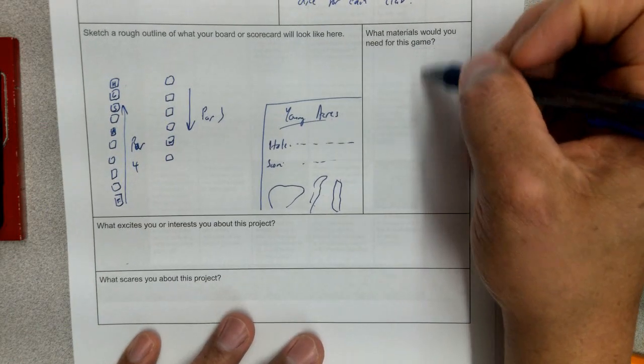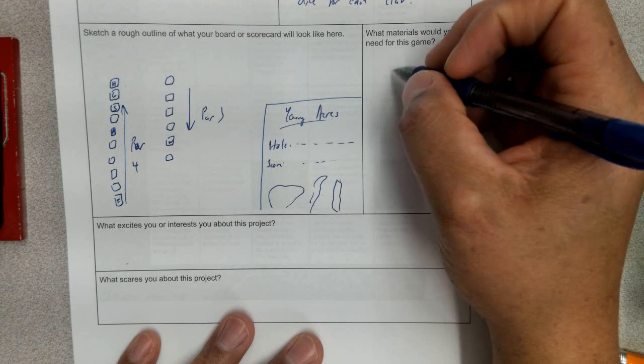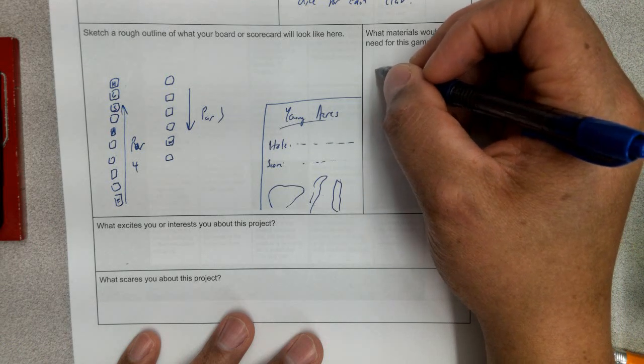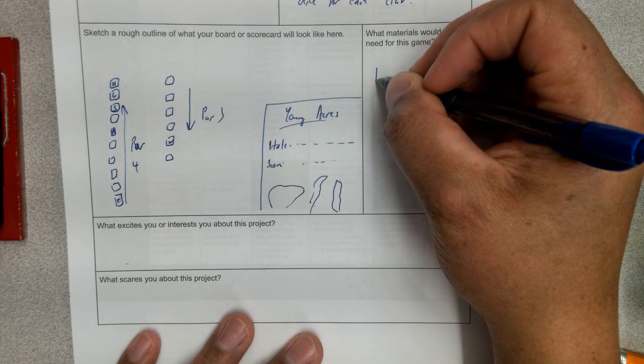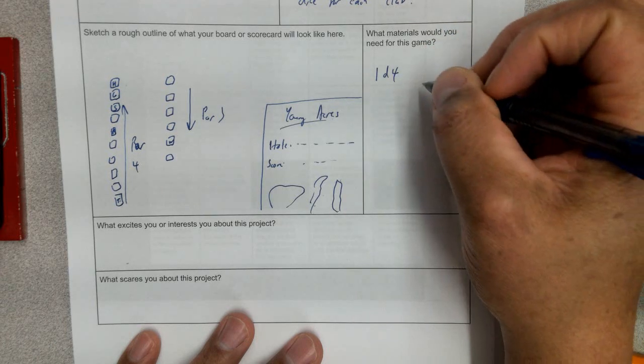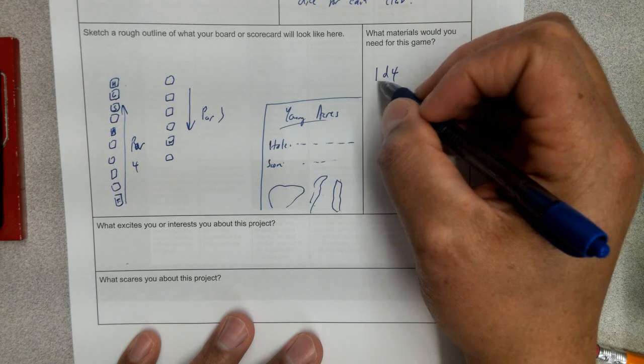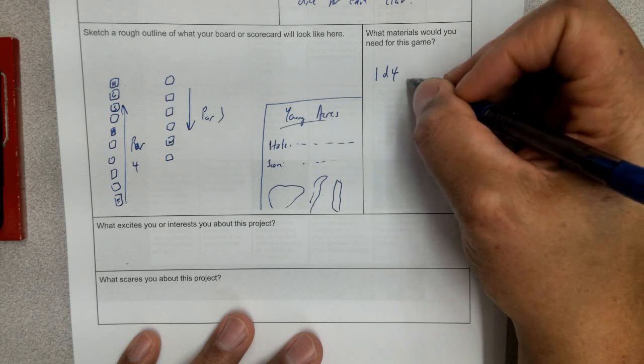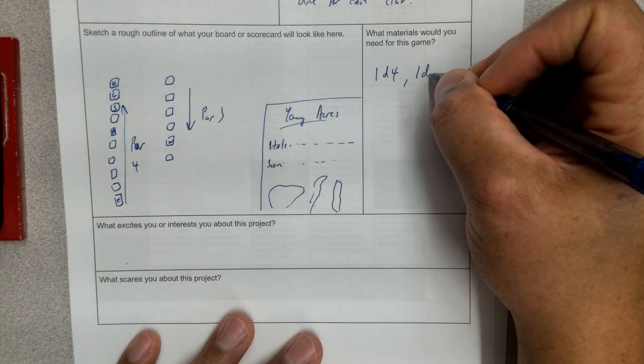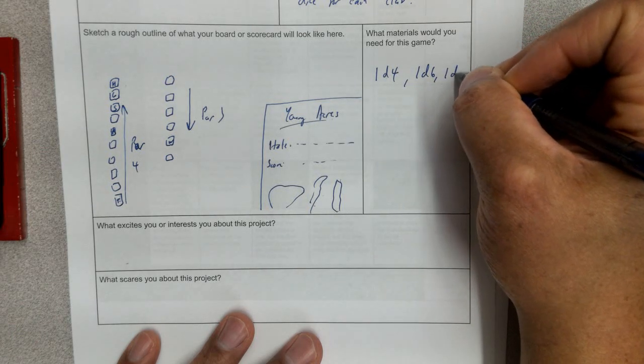Now, this next box, materials that I need for this game, pretty simple. Each player would need a 4-sided die, which we call 1d4, one die with 4 sides. They'd need 1d6 and 1d8.